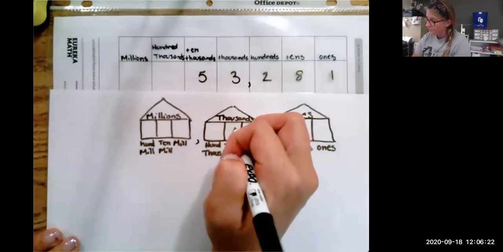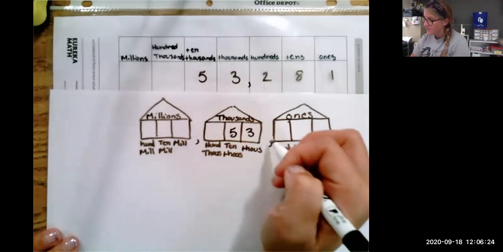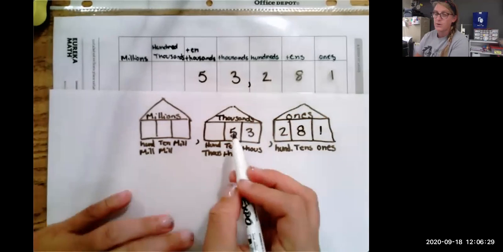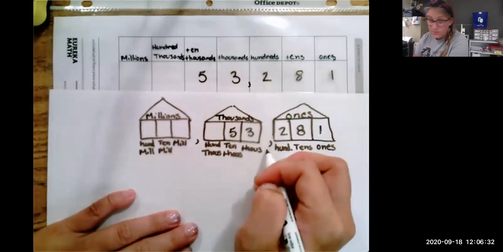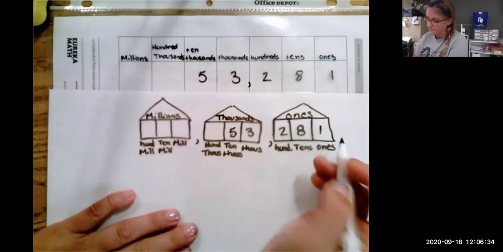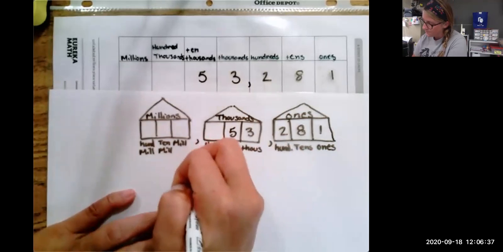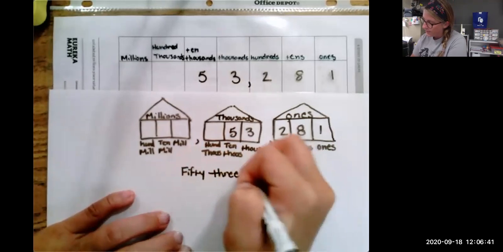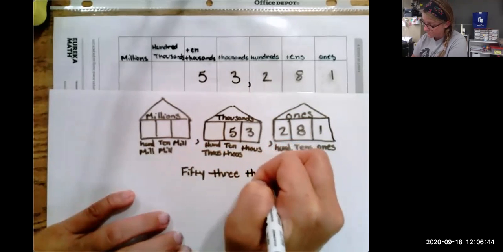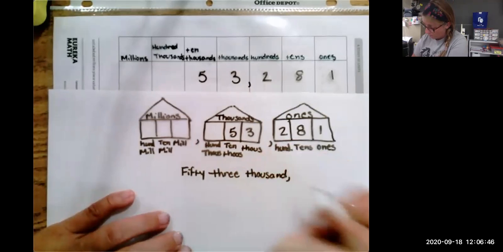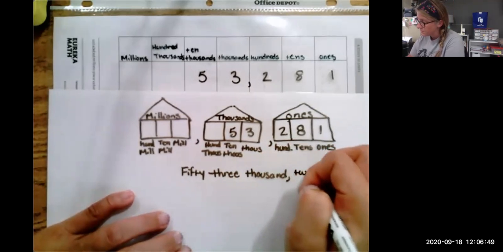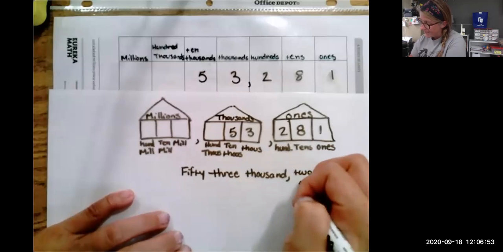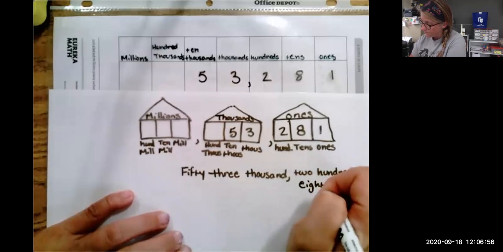So we'll start with 53, say thousand, comma, 281. So this number is going to be 53,281.